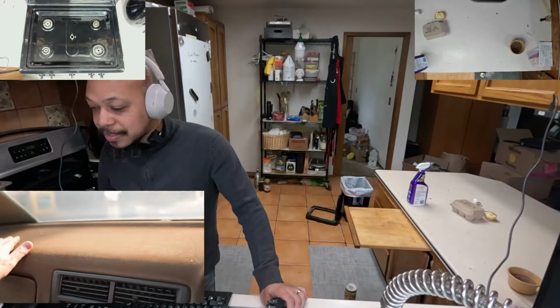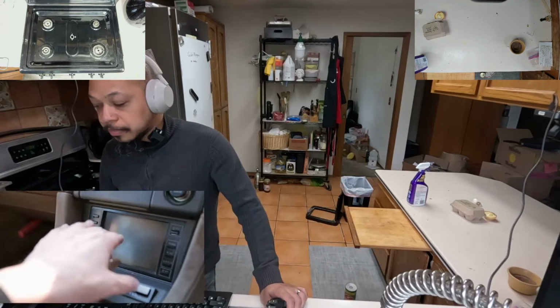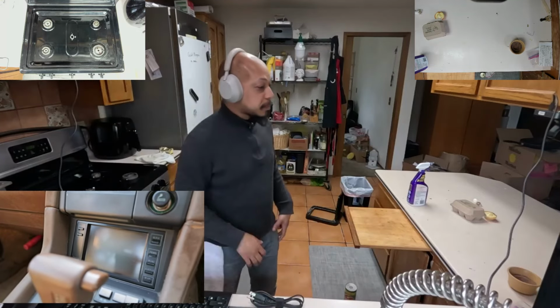Back in the dashboard, 80s. As you can see, it kind of feels like a pretend suede. It's a little bit worn out in some places. Door over there, a few bubbles in some places. And then the screen down here. Still a badass car.